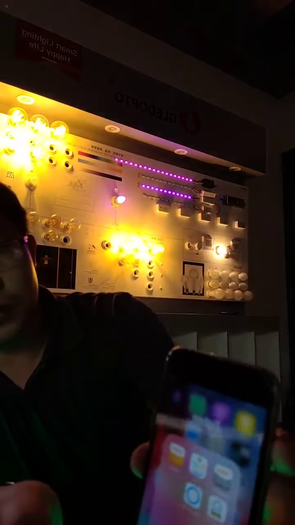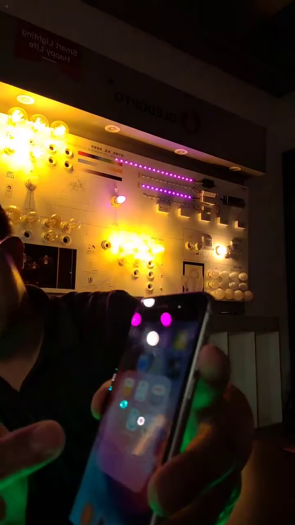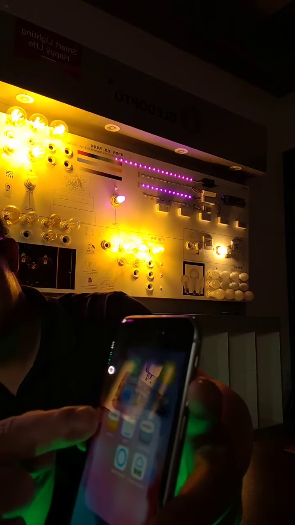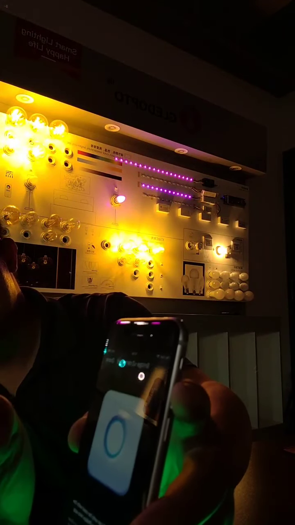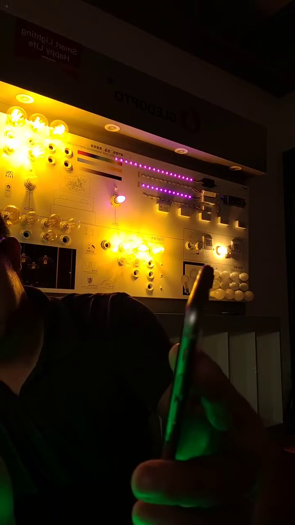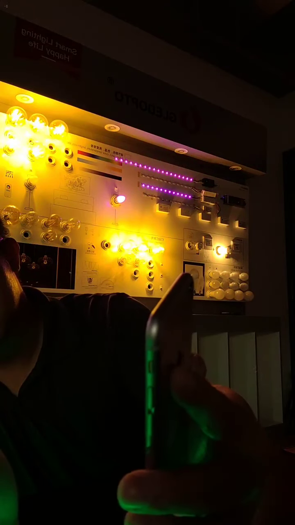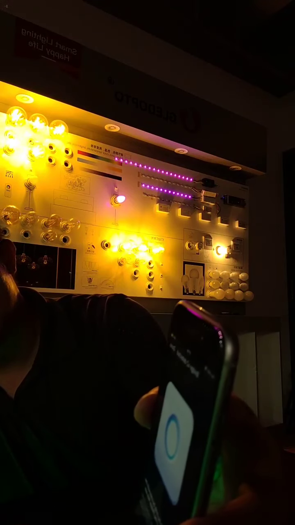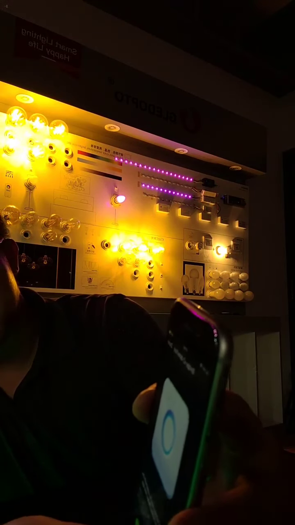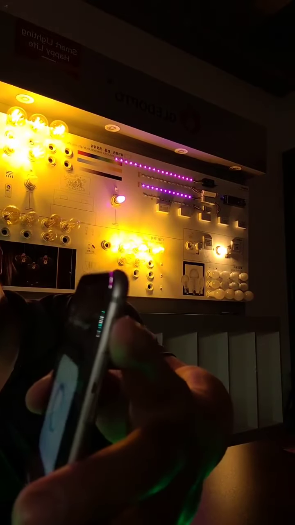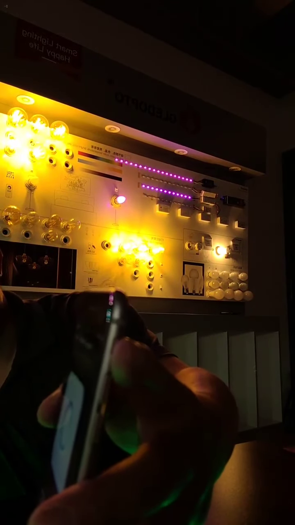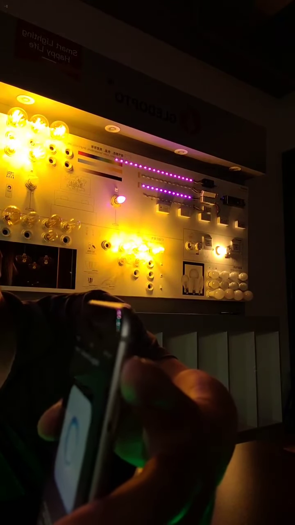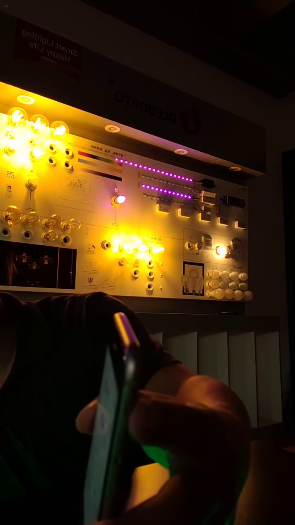I'm using Philips Hue. We have already downloaded the latest version of the Hue app. Check it.